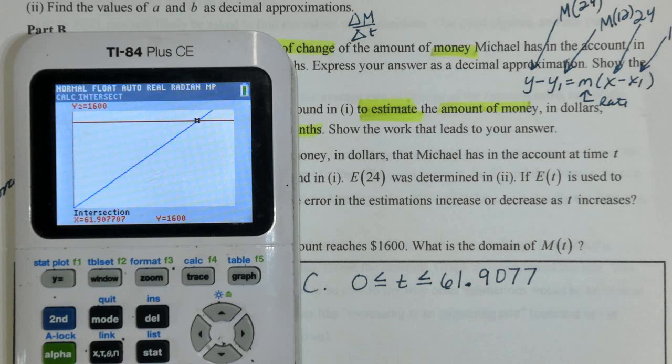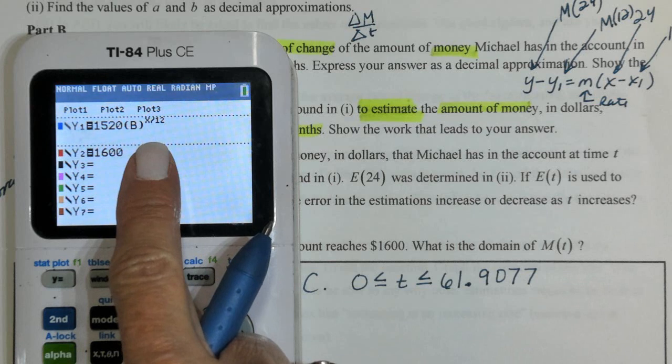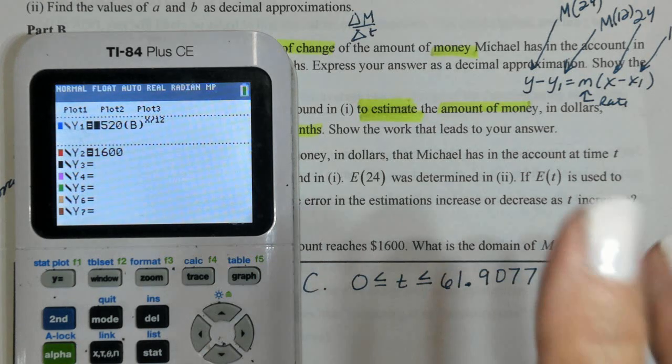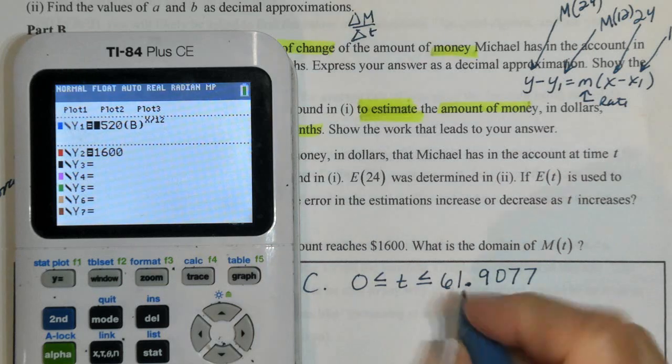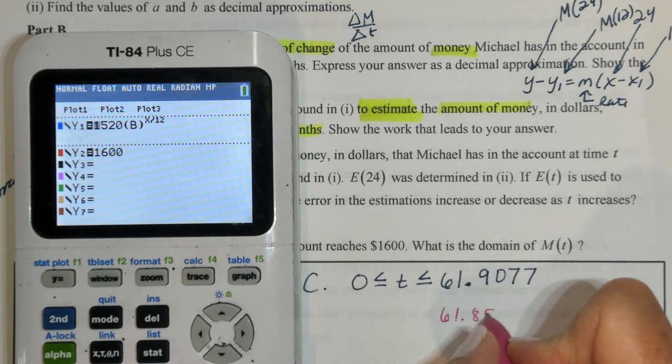Okay. And I will tell you something, you guys. I'm getting a slightly different answer than what I had the first time I did this problem. I got 61.8592.